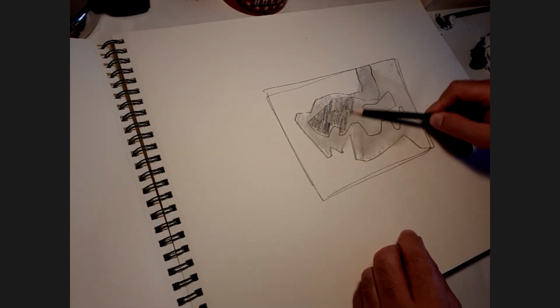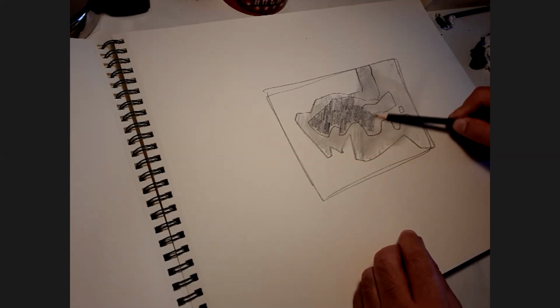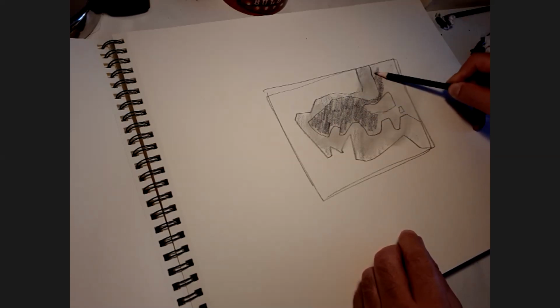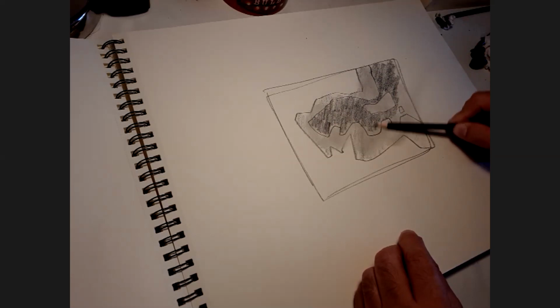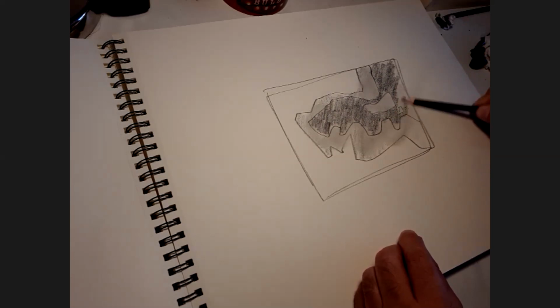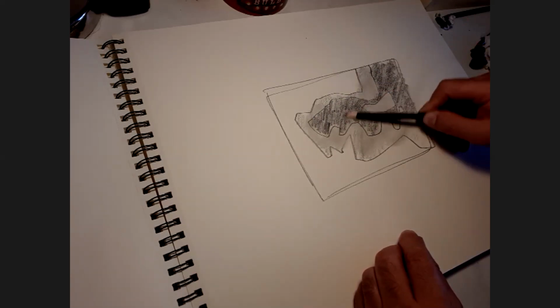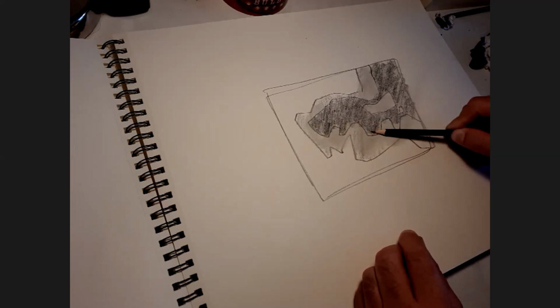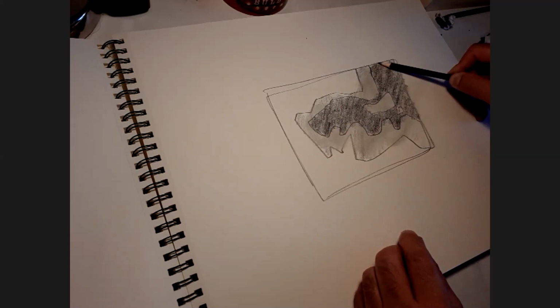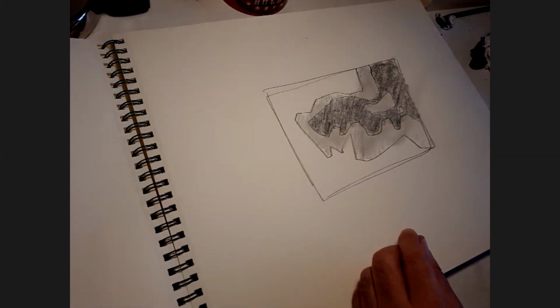I'm just doing it quickly for the sake of demonstration, because I want to have time to draw together. Maybe it's not accurate, but I'm showing you the steps. Okay, that second value is in. It doesn't look like anything yet, but believe me, when you add the darkest part, everything comes together, and then it reveals the whole thing.